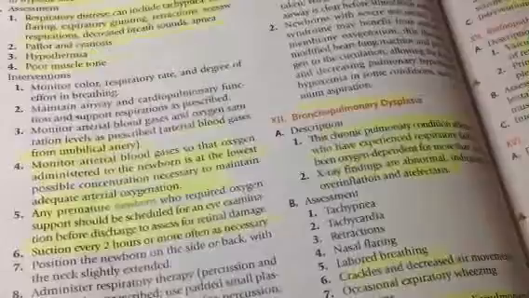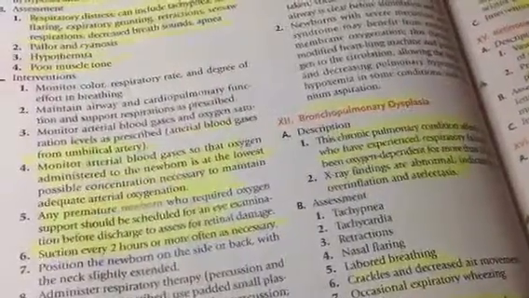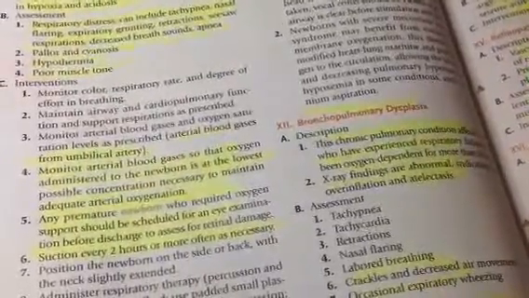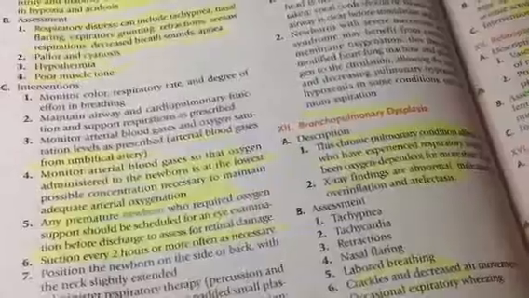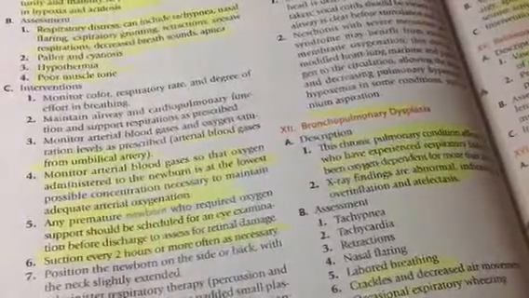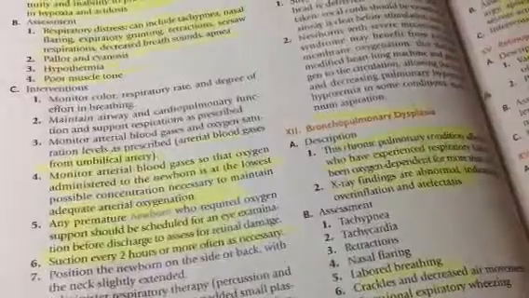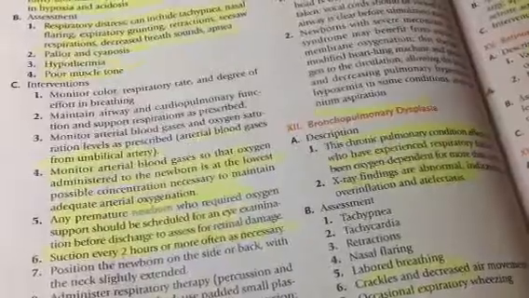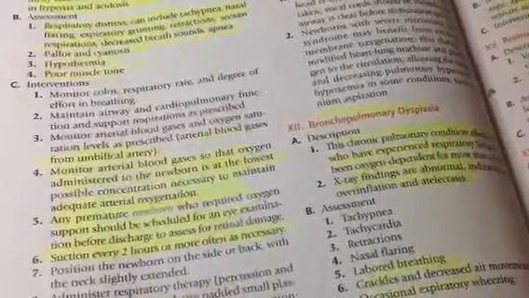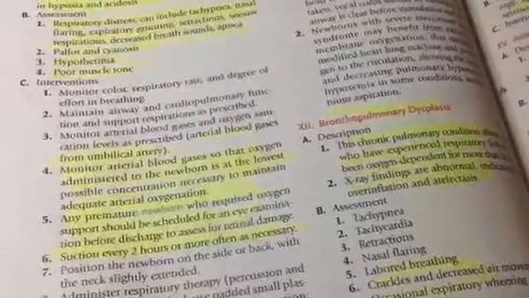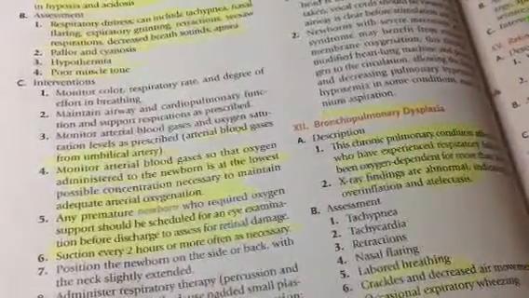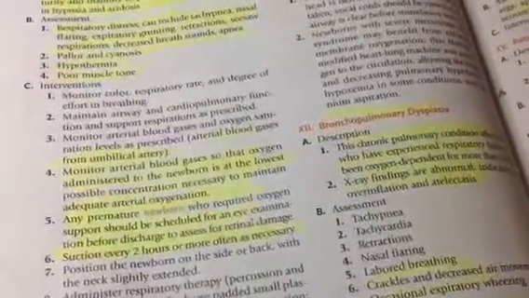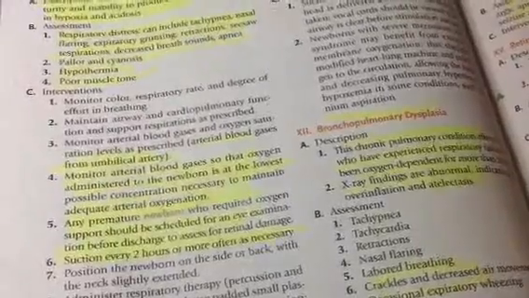Respiratory distress syndrome. Remember, respiratory distress syndrome is a serious lung disorder caused by immaturity and inability to produce surfactant, resulting in hypoxia and acidosis.